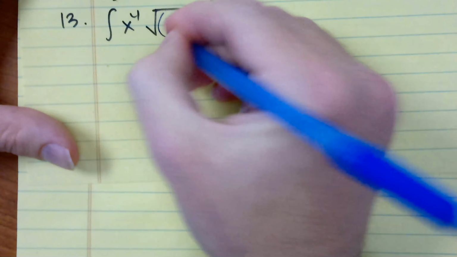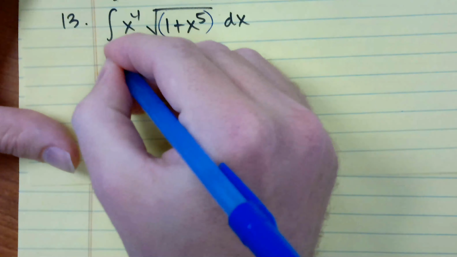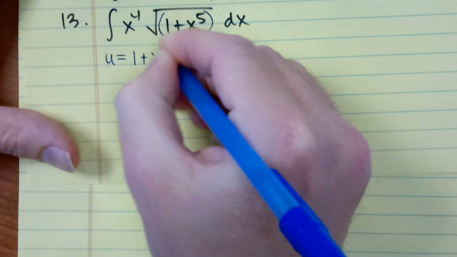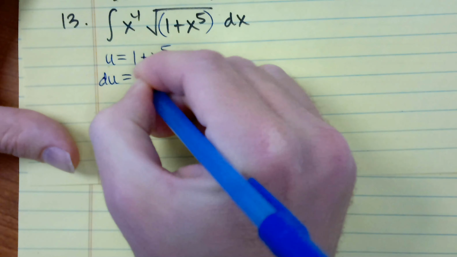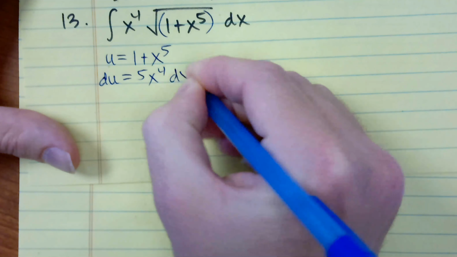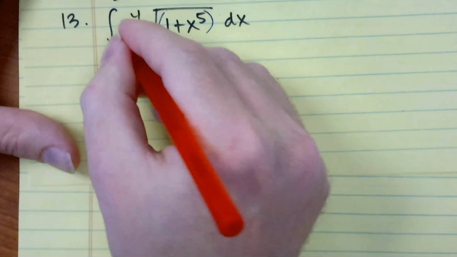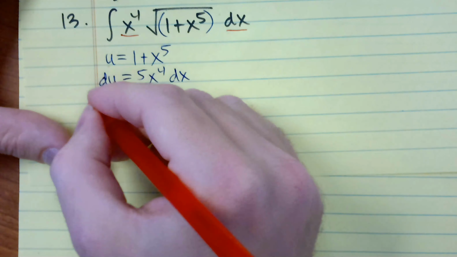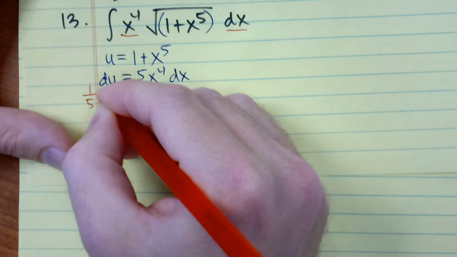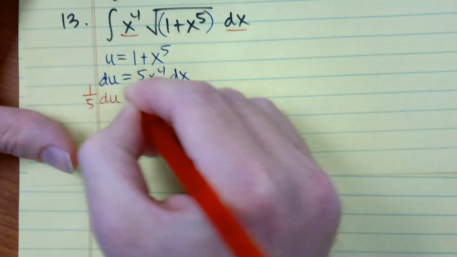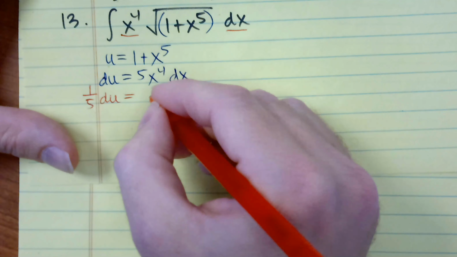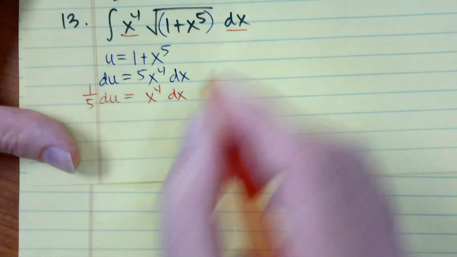So u is going to equal 1 plus x to the 5. So du is 5x to the 4 dx. I just have 1x to the 4 dx, so it's going to be 1/5 of du equals x to the 4 and dx.